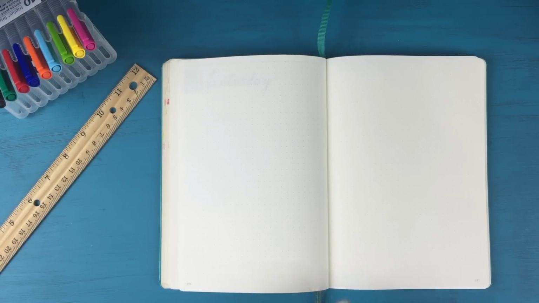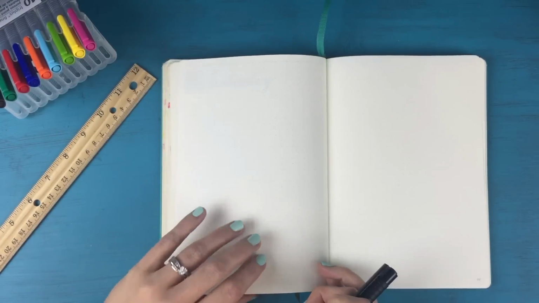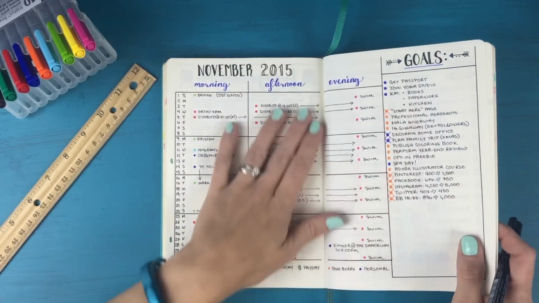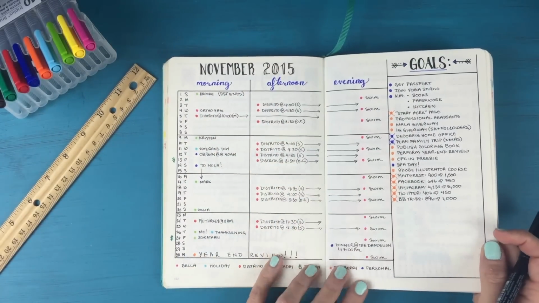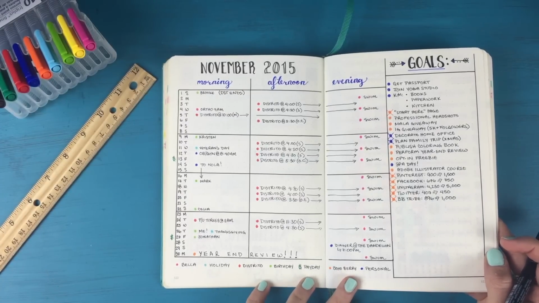All right, so the first thing I do is I flip back to my November spread, or my last month, whatever that was, and I take a look. I want to set this up pretty much the same as I did last month. I always end up tweaking things a little bit though.